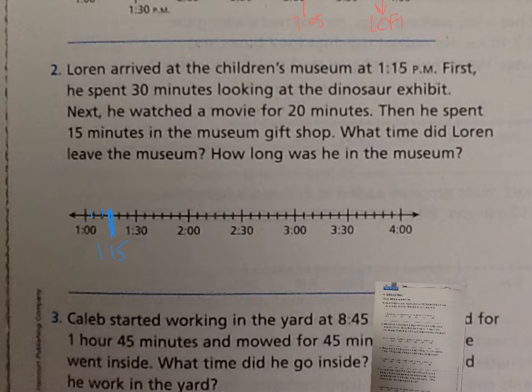It says first she spent 30 minutes looking at the dinosaur exhibit. So let's go ahead 30 minutes from 1:15. 30 minutes would be 6 jumps, because it's 5 minutes per line. So we're going to go 1, 2, 3, 4, 5, 6. So that puts us right there. That's 1:30, 1:35, 1:40, 1:45. 1:45 is when she finished up the dinosaur exhibit.